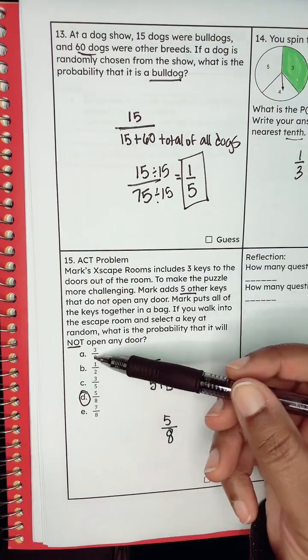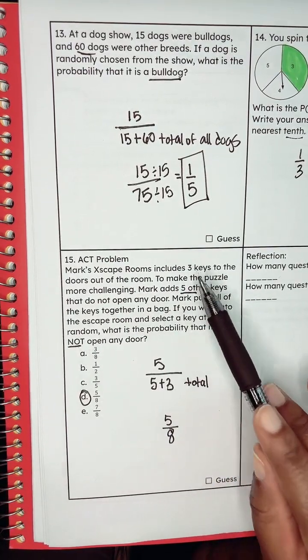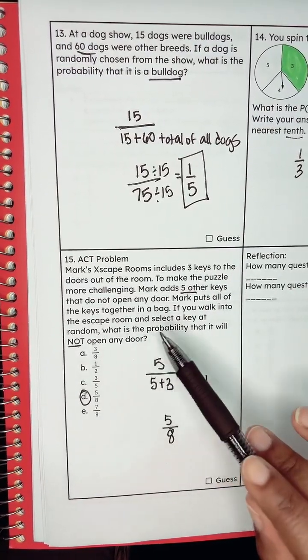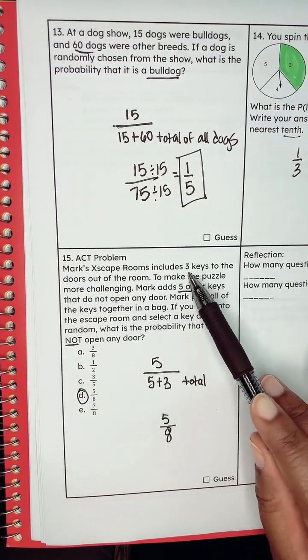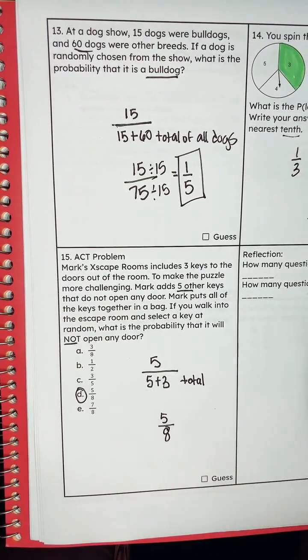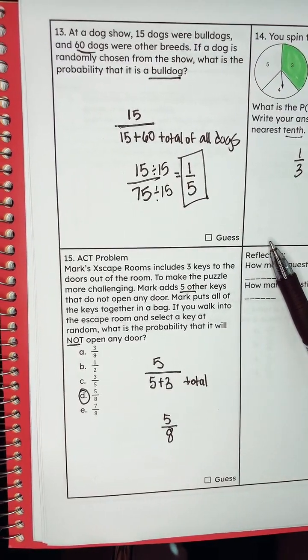So if you said A was your answer, what you found is the probability that the 3 keys will open. Because if they would have asked, what is the probability that you get a key that opens a door? Then A would have been the correct answer.